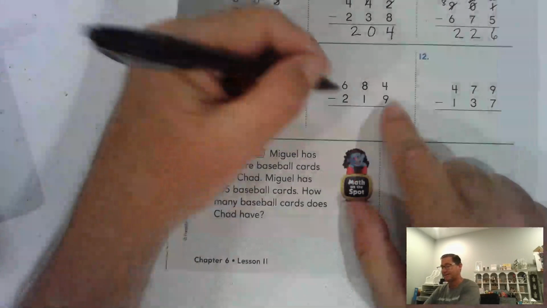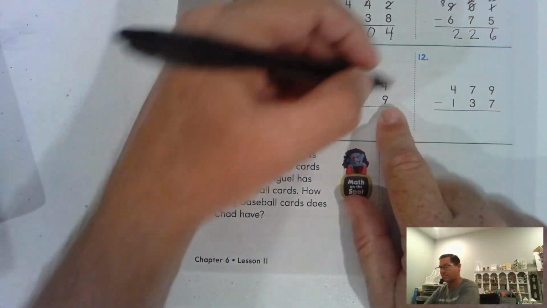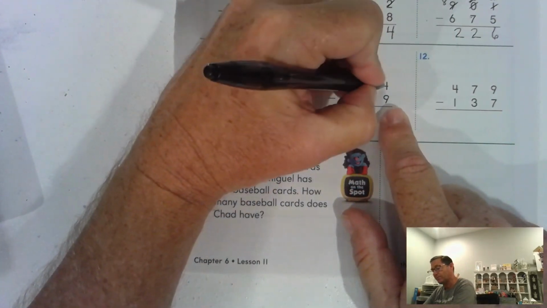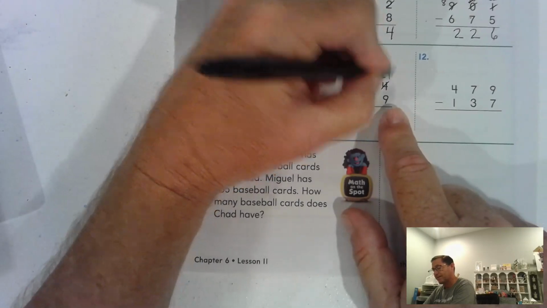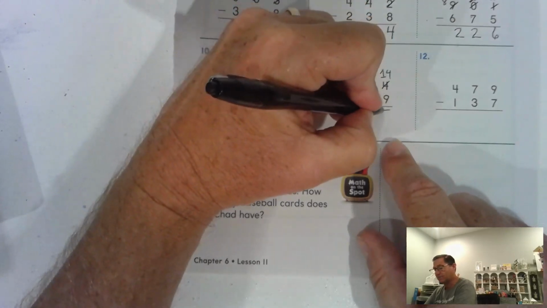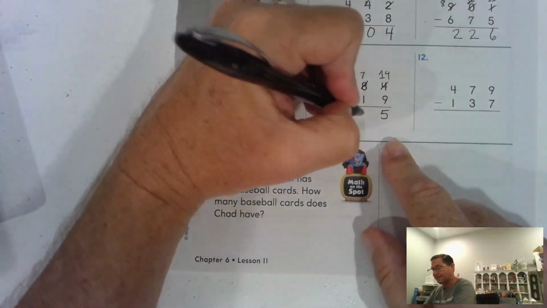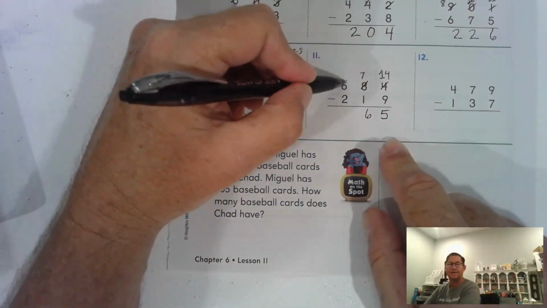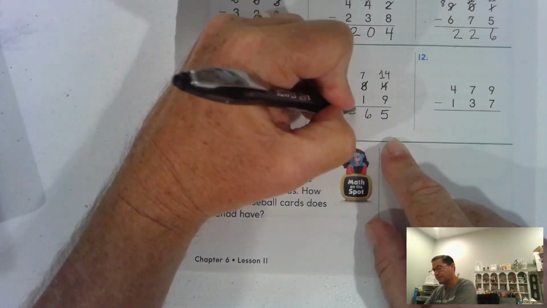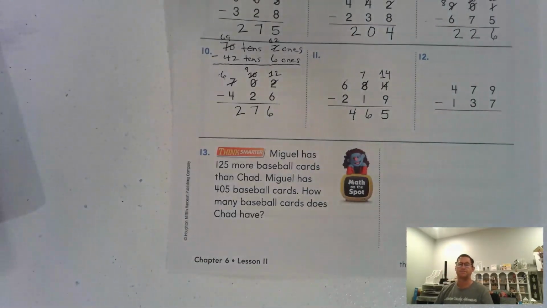684 minus 219. I have 4 ones and I have to take away 9 ones. Can't do that, so let's regroup one in the tens. 14 ones take away 9 ones is 5 ones. 7 tens take away 1 ten is 6 tens. And 600 take away 200 is 400.